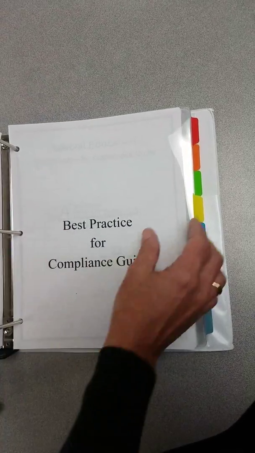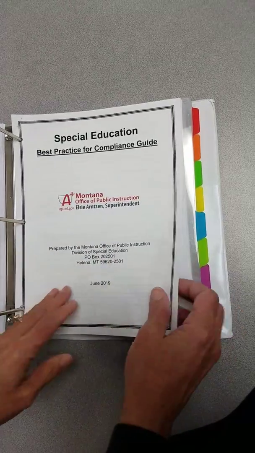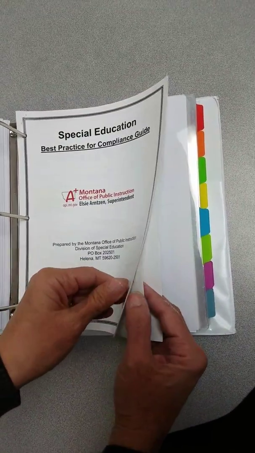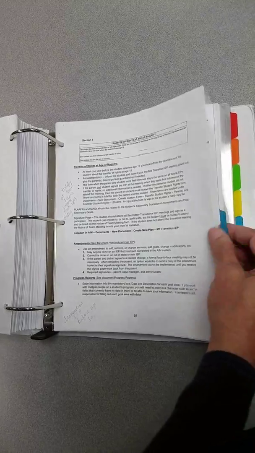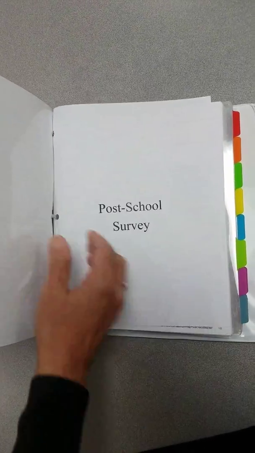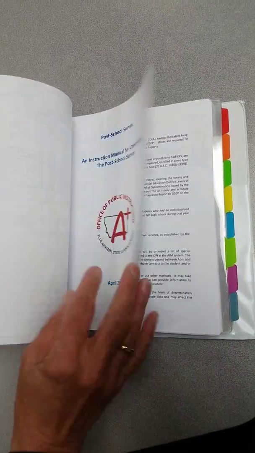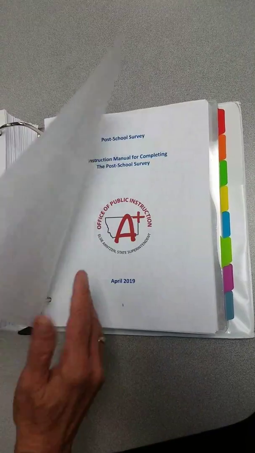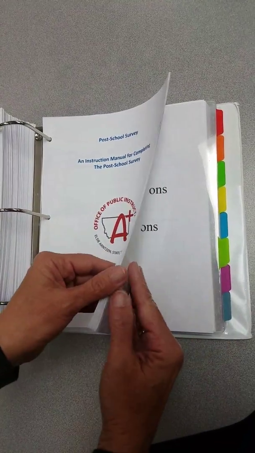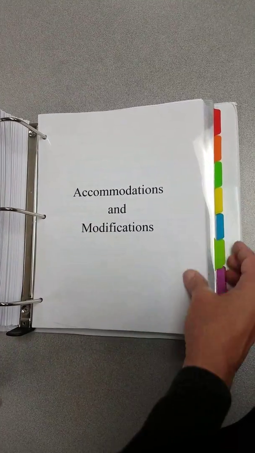Okay, best practice for compliance guide. This was also downloaded from OPI. I've taken some notes here. Okay. And then the post-school survey. I have my information on how I do it here at my school, and then a copy of the downloaded document from OPI.